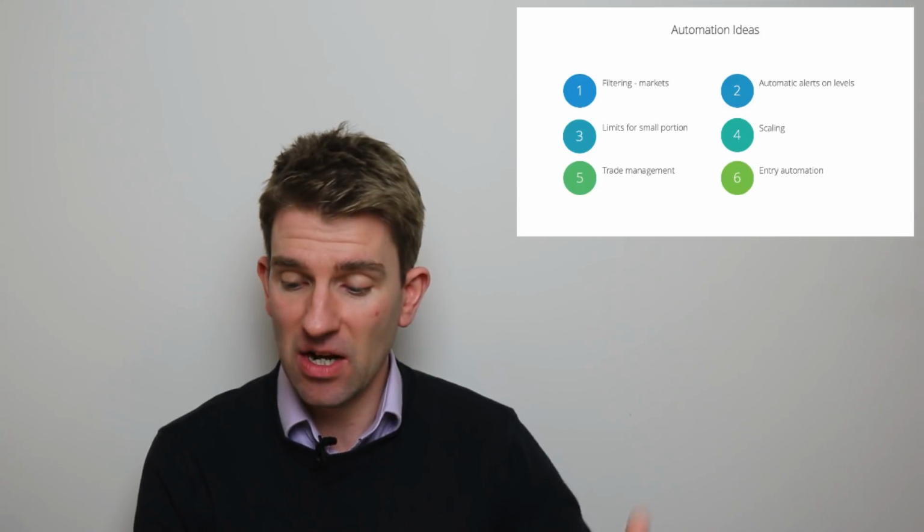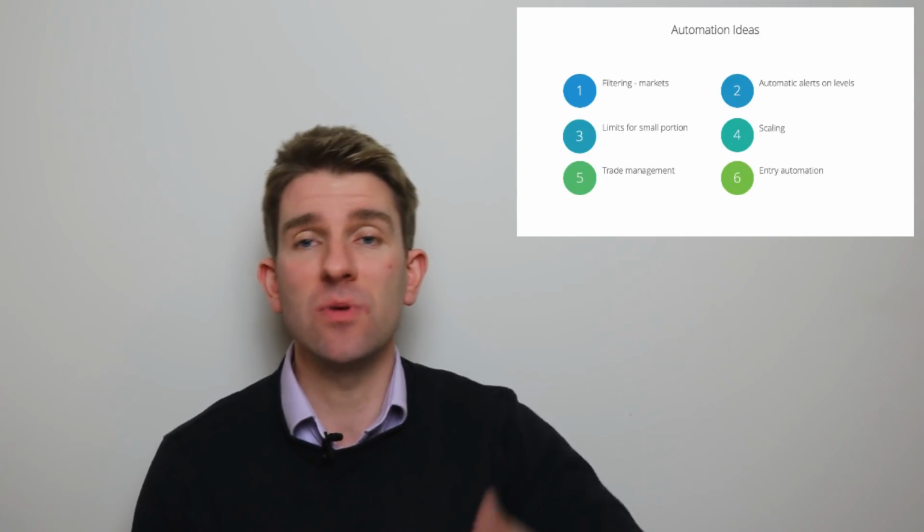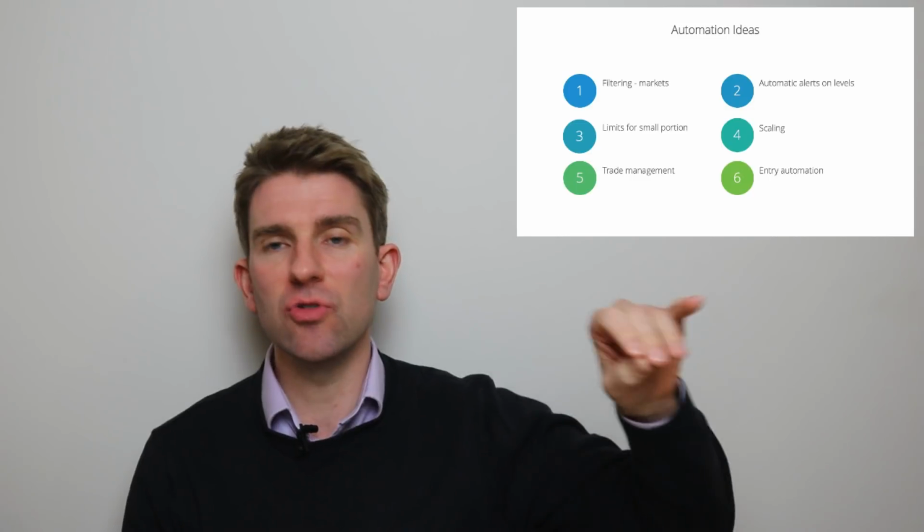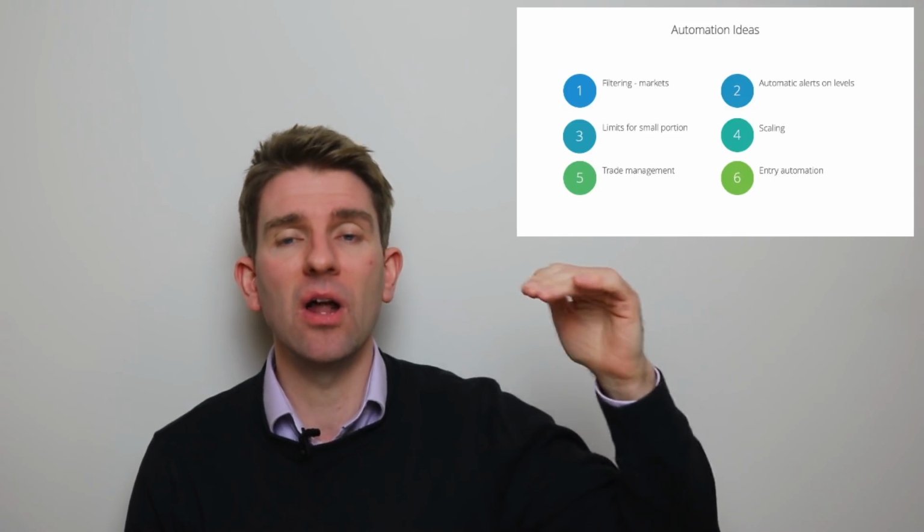I want to be alerted at that key low. I want to be alerted when something does this, when something does that. Very simple to do. You can do it on TradingView, do it on your charting platform. You're just putting an alarm on your key level.